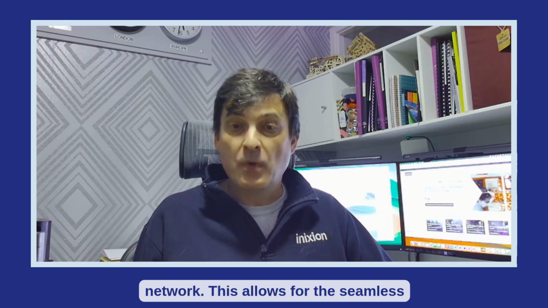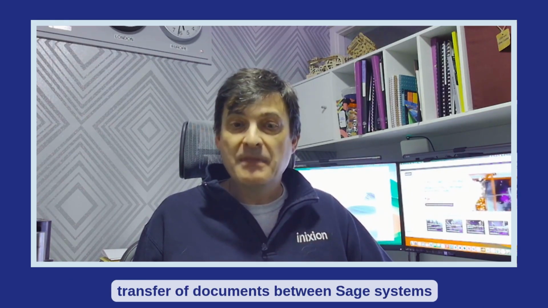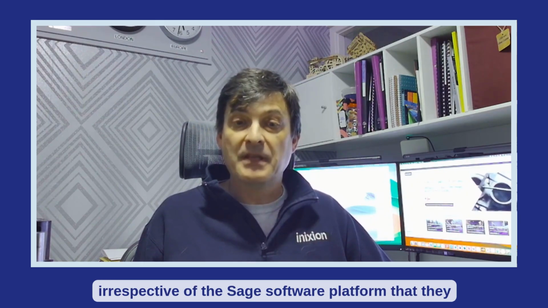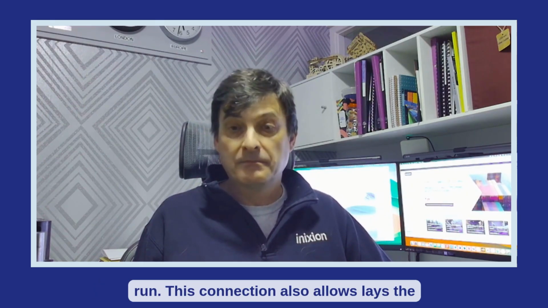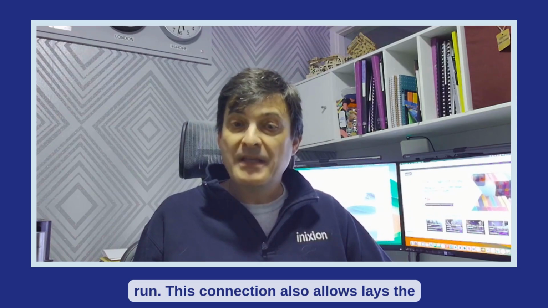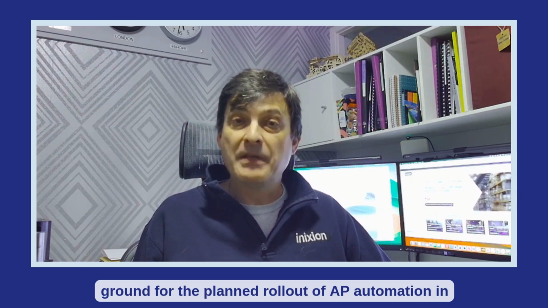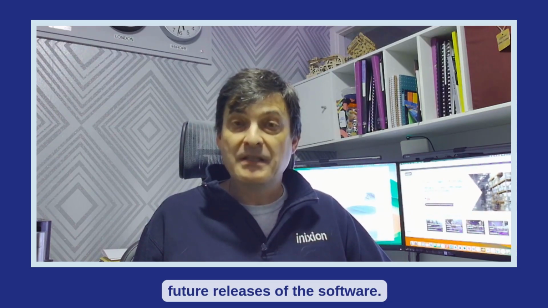With the release of Sage X3 2024 R2, it is now possible to connect your Sage X3 system to the Sage network. This allows for the seamless transfer of documents between Sage systems irrespective of the Sage software platform that they run. This connection also lays the ground for the planned rollout of AP automation in future releases of the software.